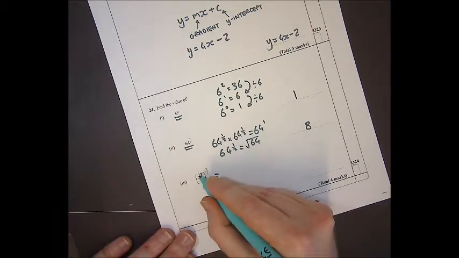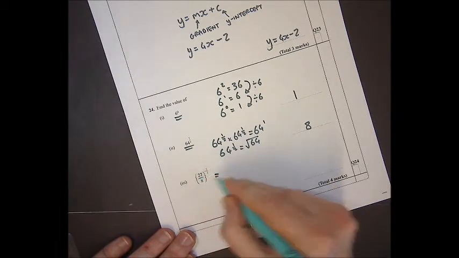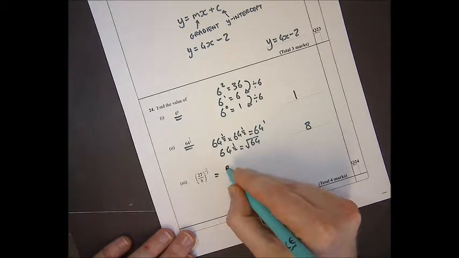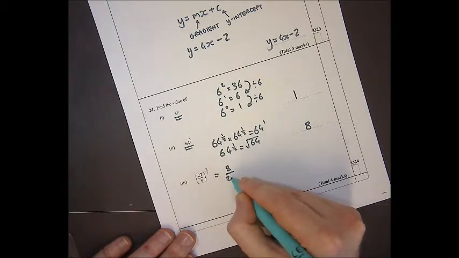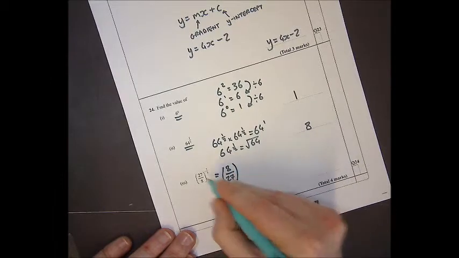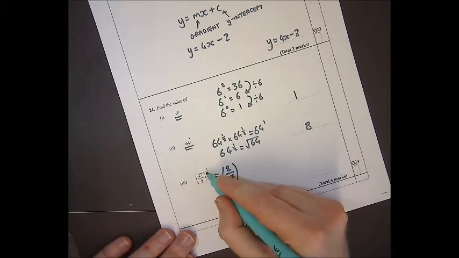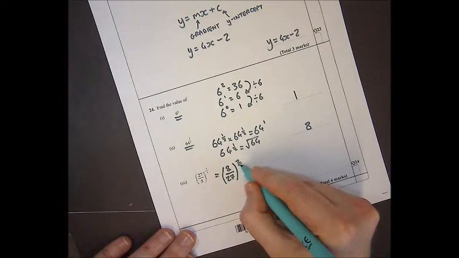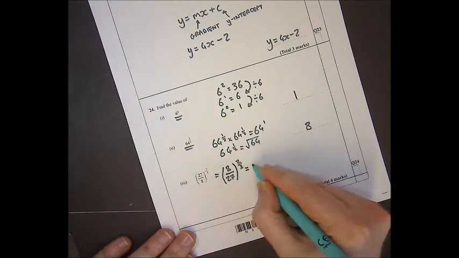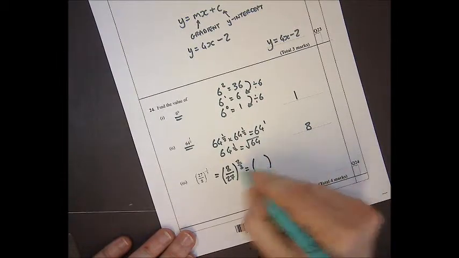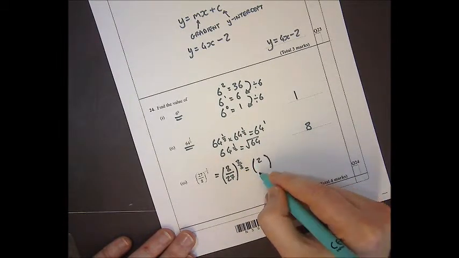Right, I'm going to apply this power of a third here. The power of a third means the cube root of 8, and the cube root of 27 is 3. Now we've used up this third, so I'm just going to write the 2 on its own now. And we're going to apply this now. 2 squared is 4, and 3 squared is 9. So your final answer, 4 over 9.